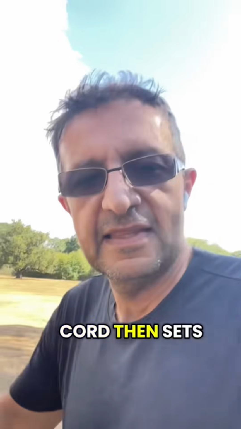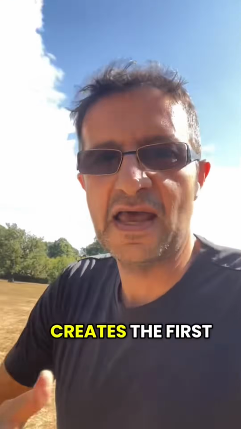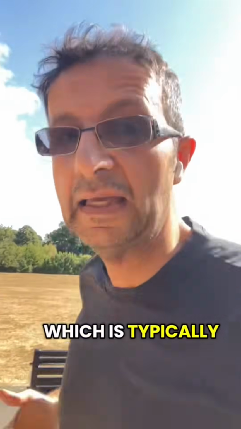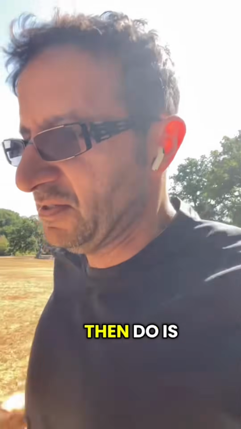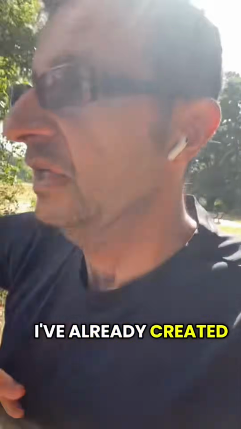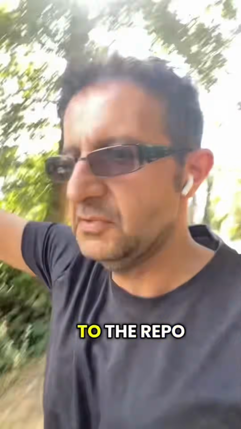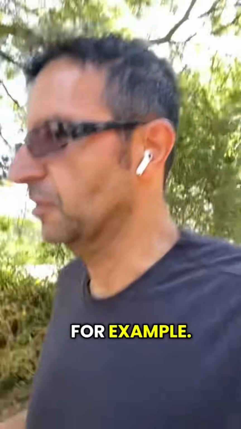Claude then sets up a local Git and it creates the first branch, which is typically main, because that's what GitHub does. So what I then do is I tell Claude to move any code that I've already created to the repo in main, and then we create a new branch and we call that v0.1, for example.